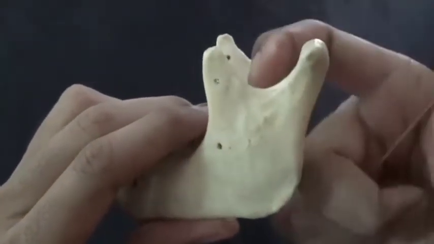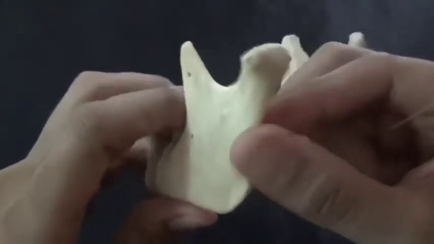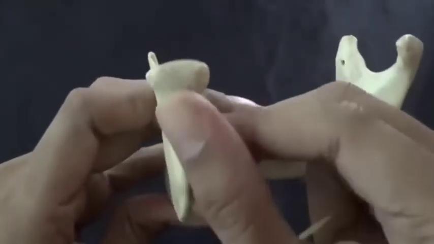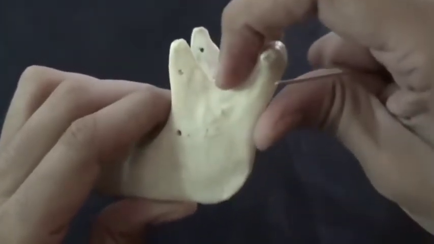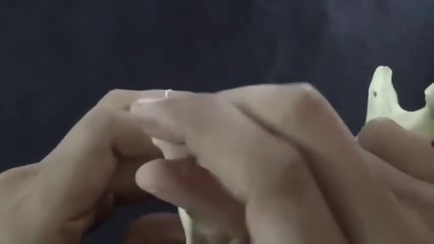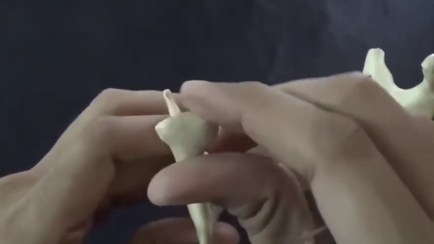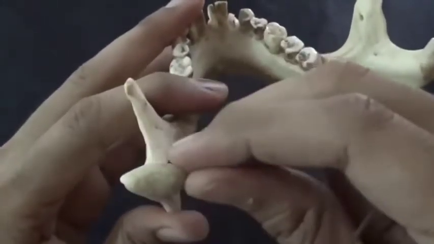Now talking about the borders, the superior border is in the form of a notch. This is called the mandibular notch and it is related to masseteric nerve and vessels. The posterior border is smooth and thick and it is related to the parotid gland. At the junction of superior border and posterior border, there forms a condyloid process. You can see a condyloid structure. This is called the head, which is convex above and horizontally elliptical.